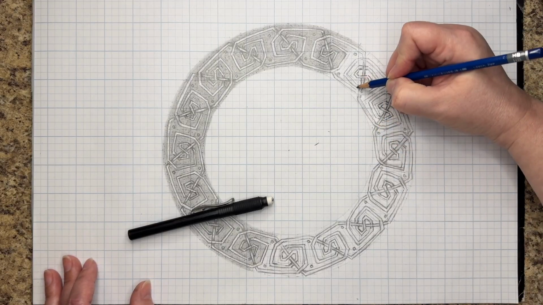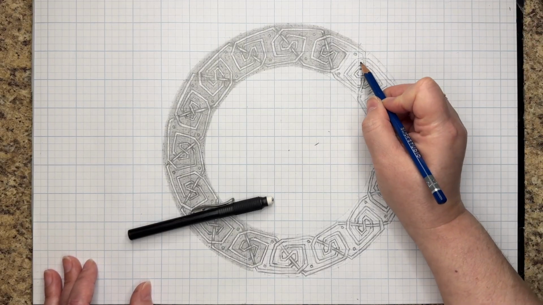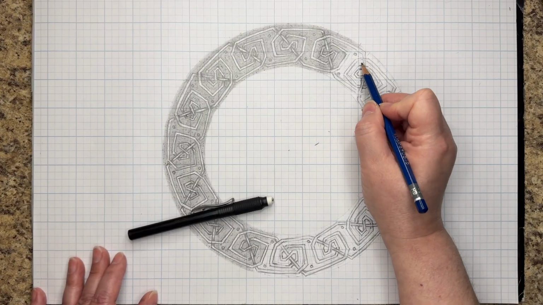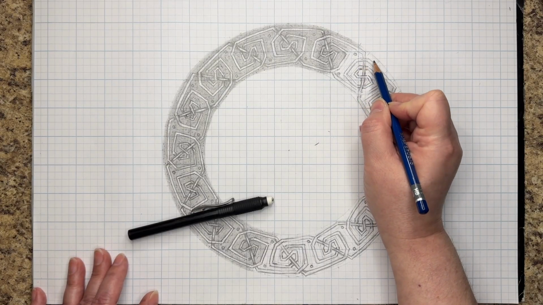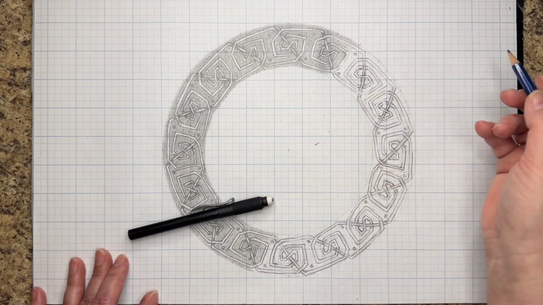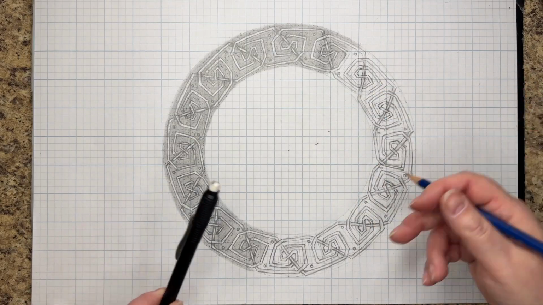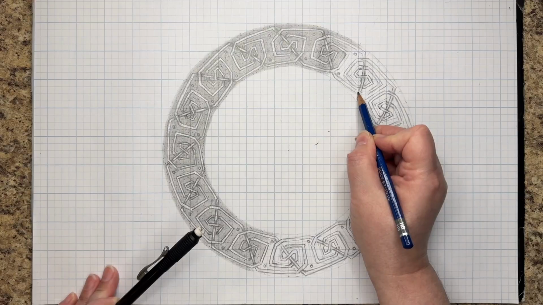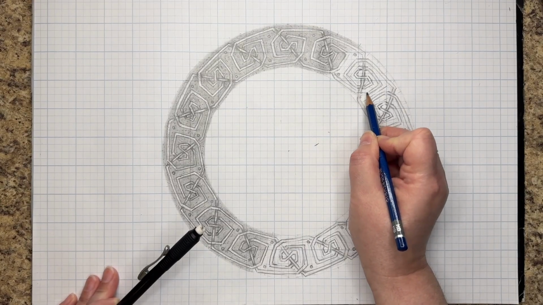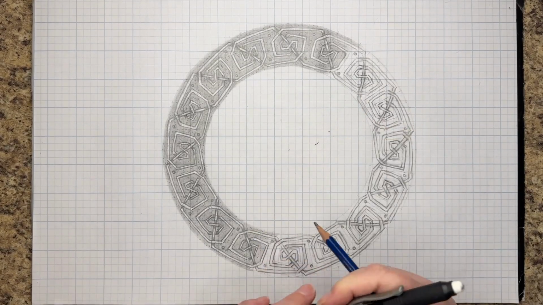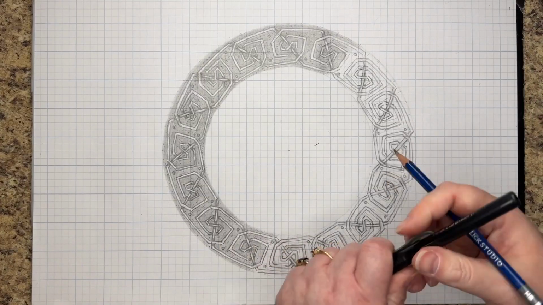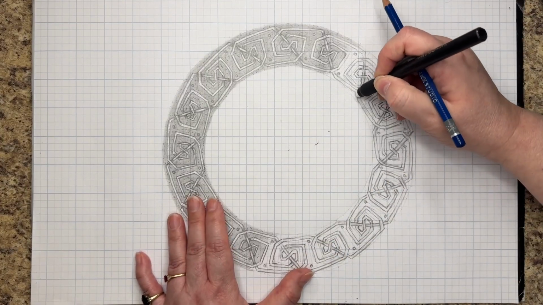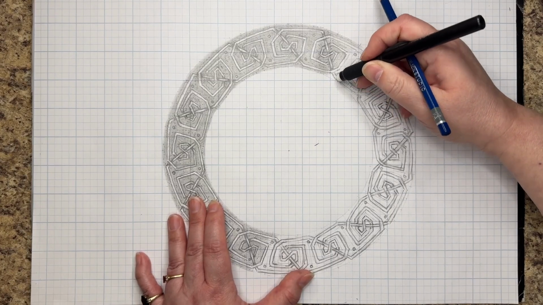All right, and then the last one is up here. Hopefully that's, yeah, all right, that looks okay. Oh, no, last one down here. Almost missed that one. That's not right. And that's a little too close.